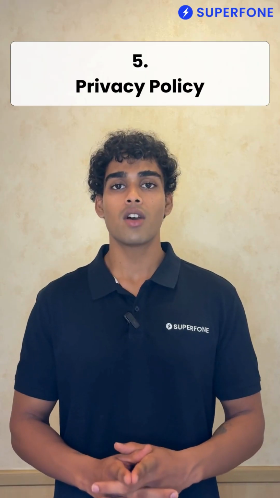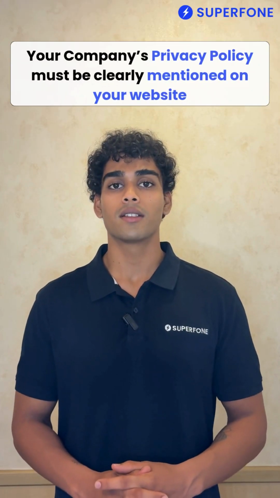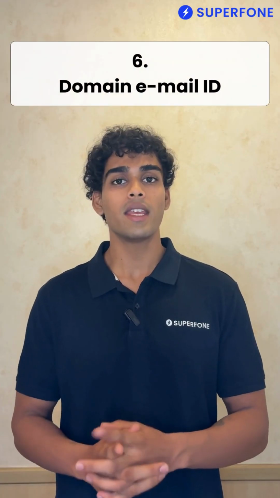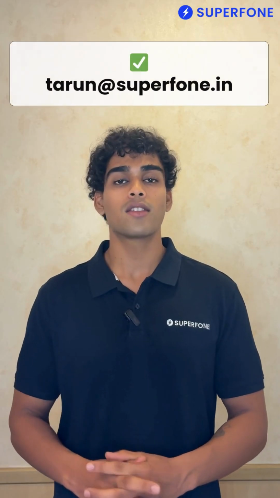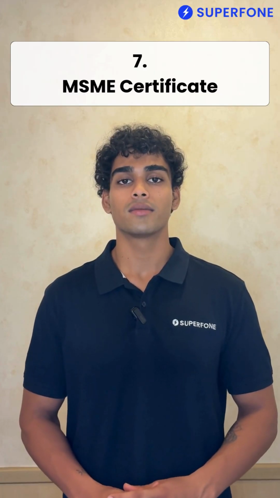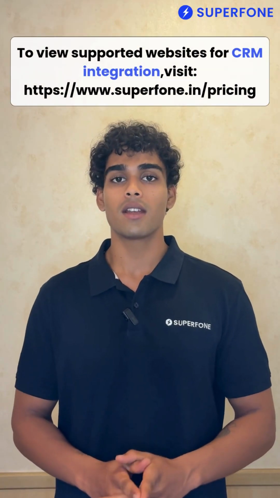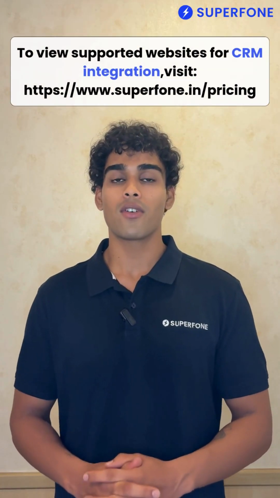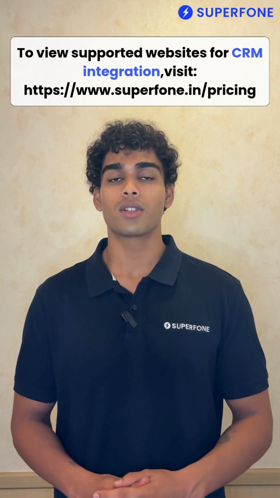Number 4. GST number. Number 5. Privacy policy of your company mentioned on your website. Number 6. Domain email ID. This should match your website. Something like tarun@superfone.in and no personal mails like tarun@gmail.com. Number 7. MSME certificate. For CRM integrations, please visit this section on our website to see the list of supported platforms. You will find the link in the description.